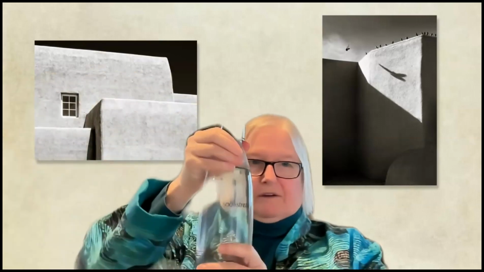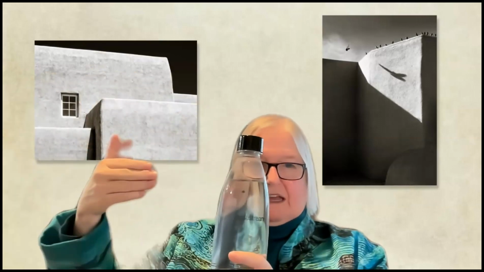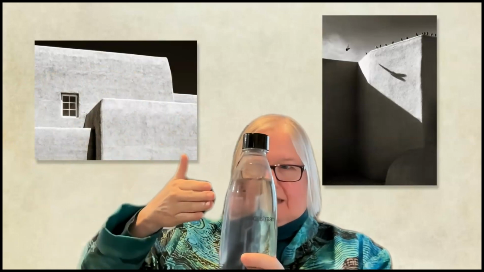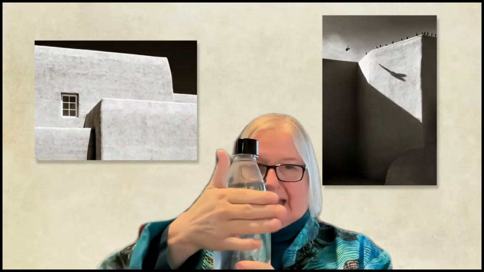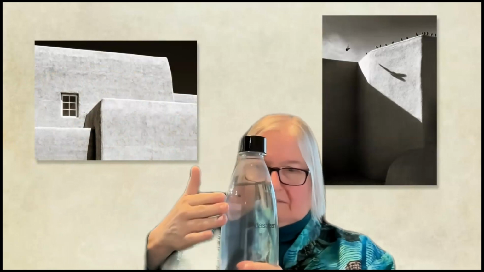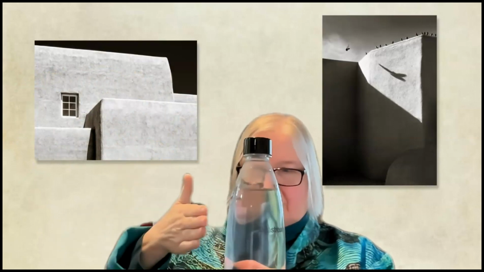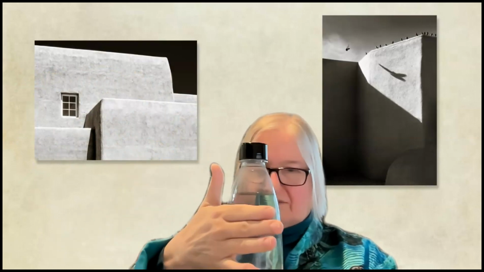What you do is, I'm going to take a water bottle here. I hope you can see this. Instead of aiming the light right at the water bottle, you aim the light kind of just to skim past it. And it might take a try or two to get the right angle, but instead of aiming it right at the subject, you just aim sort of at the edge of it.